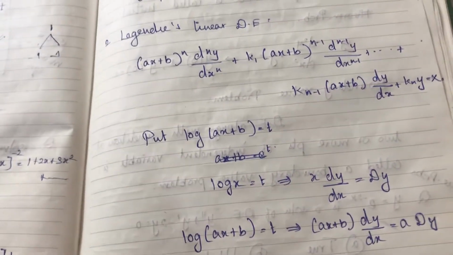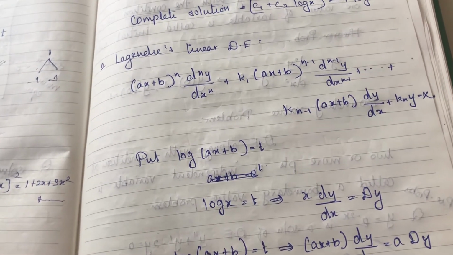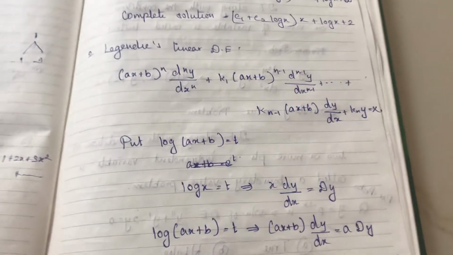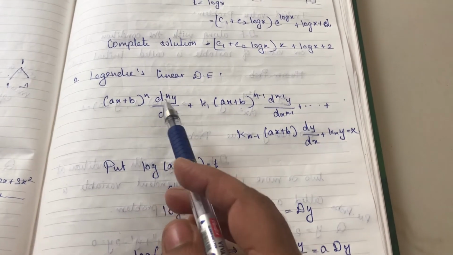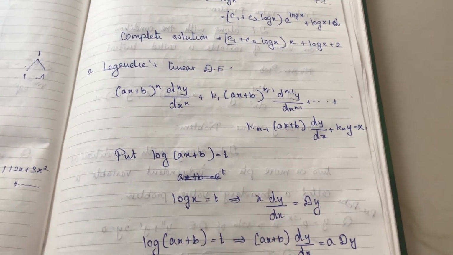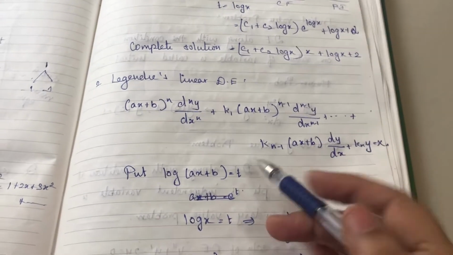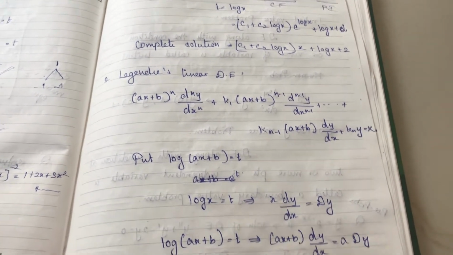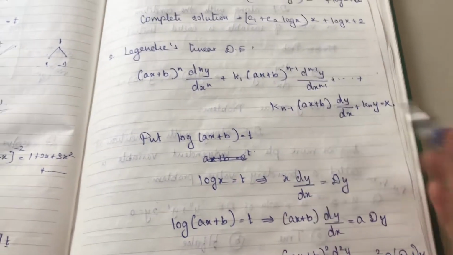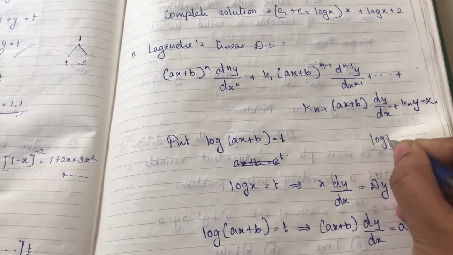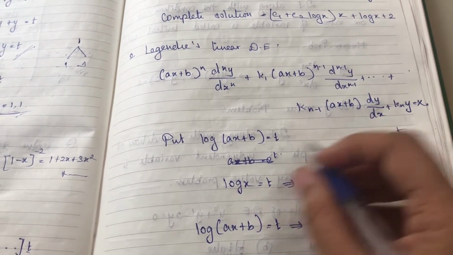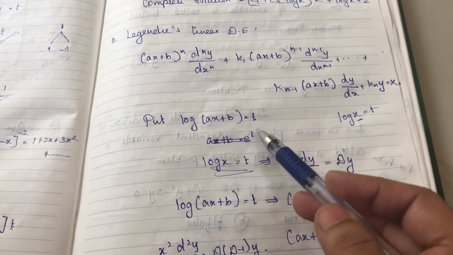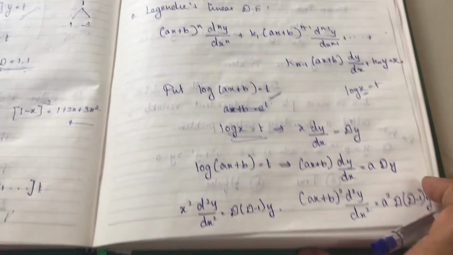Okay. And the next thing, differential equation is what? Lagrange's linear differential equation. So you can see here, instead of x, they have given ax plus b the whole power n into d n y by dx n plus k1 into ax plus b. Likewise, it will go on. This is a general equation. So here we need to put, before we put log x equal to t, right? So instead of x, I am just putting ax plus b. So this is the previous thing. So now we are just gonna put like this, right?